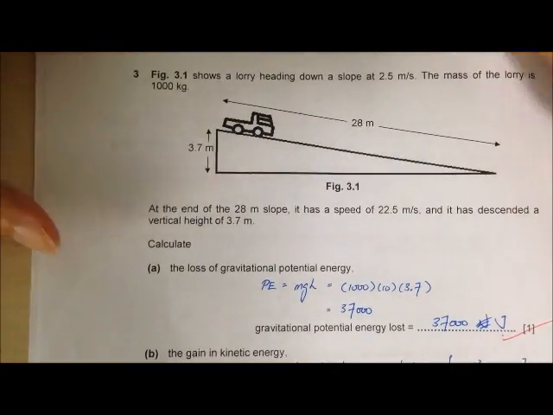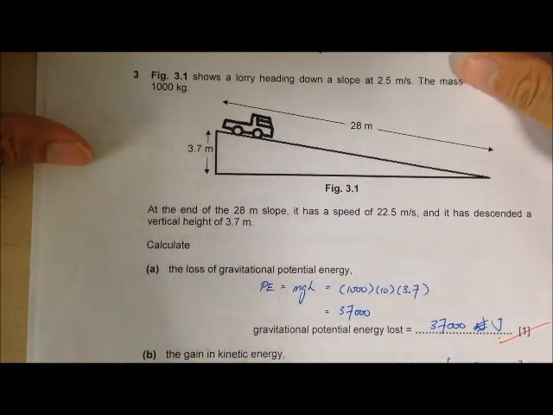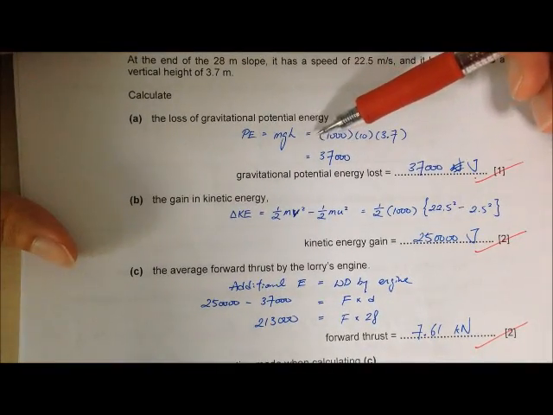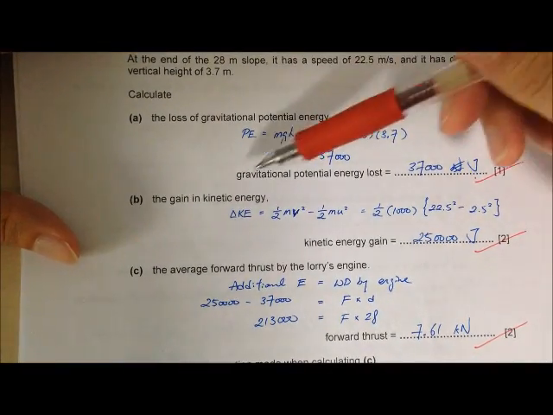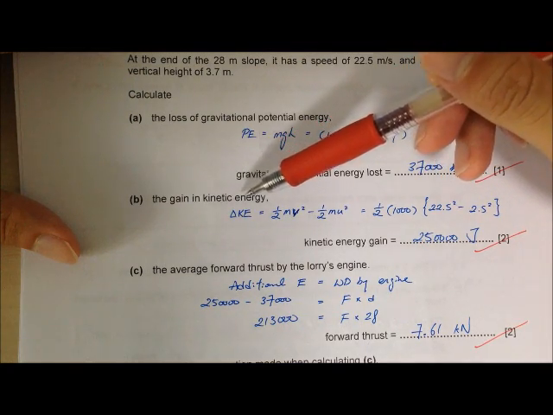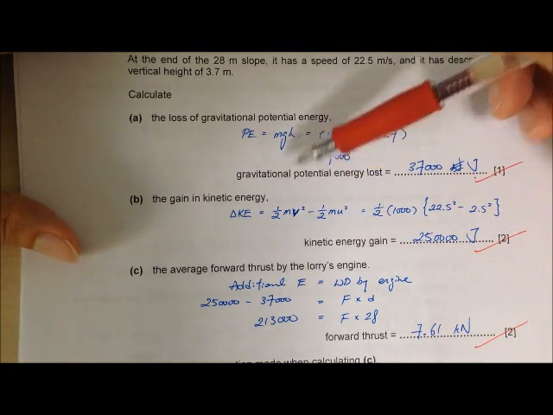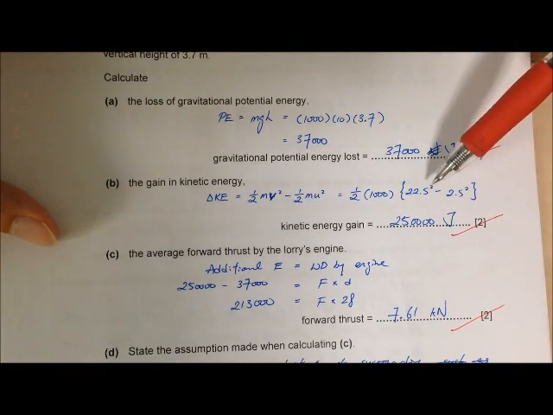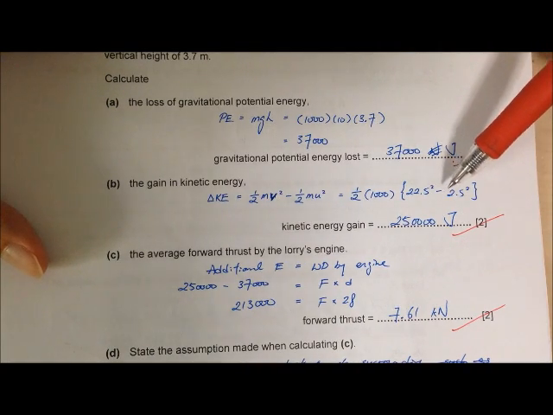Okay, question 3 is about energy. Part A basically is a giveaway. Just use PE equals mgh, and you'll be able to find the answer. To find the gain in kinetic energy, it's quite straightforward also, just use half mv squared. Be very careful of the square, you have to square it before you do the minus.